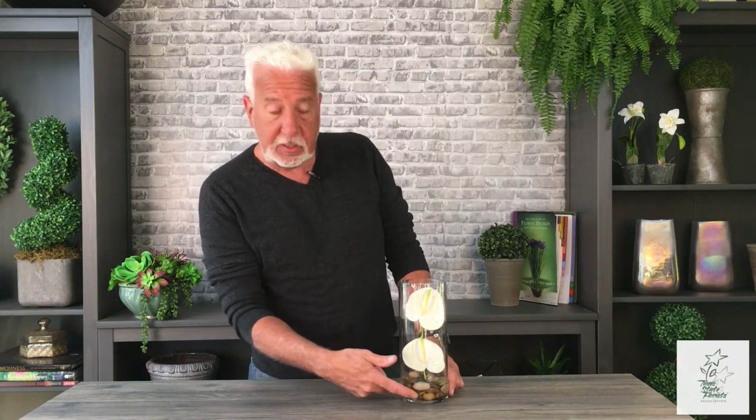But in this one, instead of having the flowers on top of the vase, we're actually going to contain everything inside the vase. And we're going to let the container itself be the volume or the extent or the limits of the volume that we want the entire flower arrangement to be in. So for this, we just put a few river rocks in the bottom and just cut 2 anthuriums, one low and one almost to the very top of this vase.